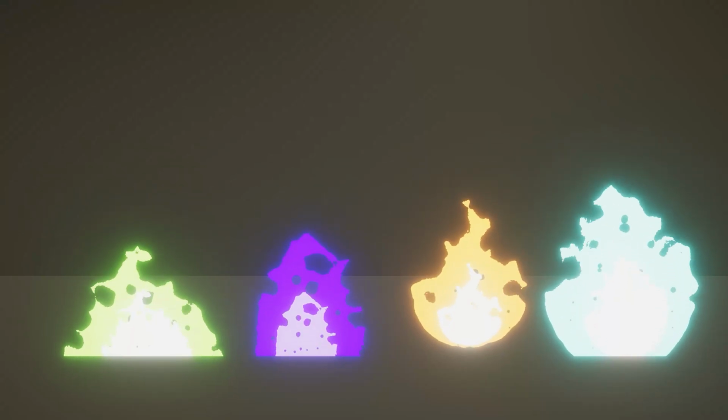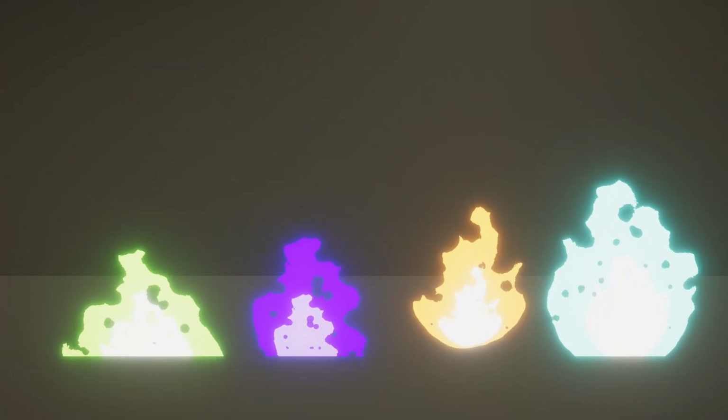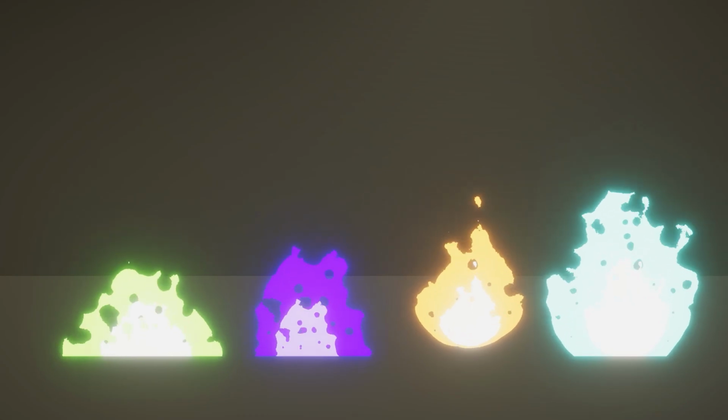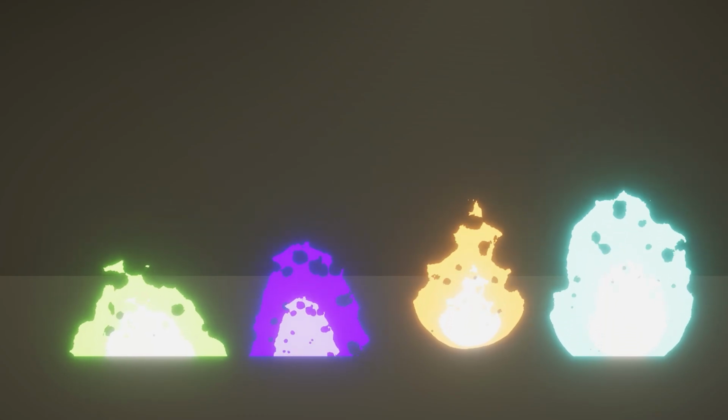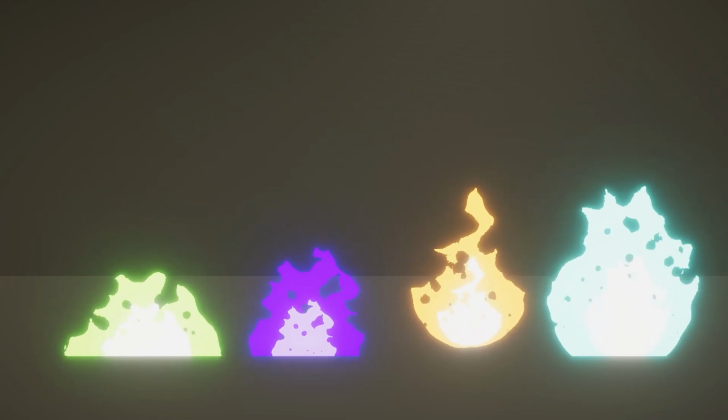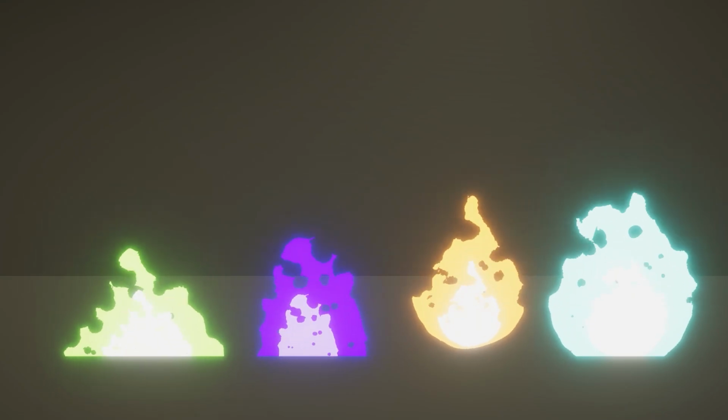Alright, so today I'm going to show you how to make some cool, easy, stylized, simple fires. It's very easy, very fast. I will show you how to make the shader and some other cool stuff, so let's get right into it.